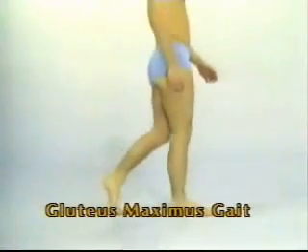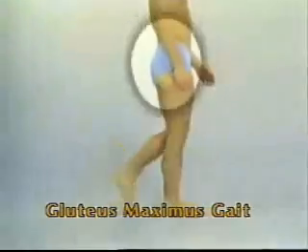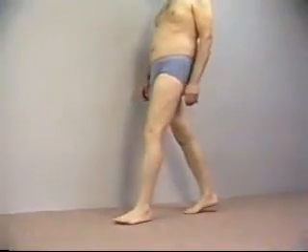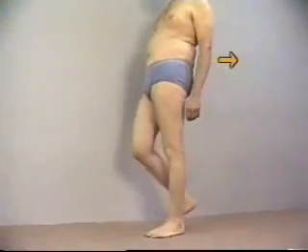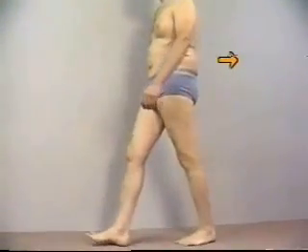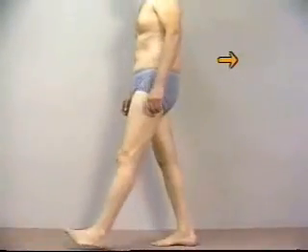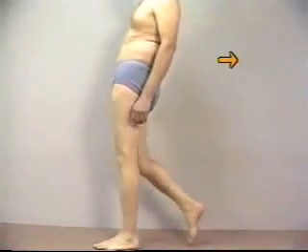Gluteus Maximus gait. During mid-stance, the ipsilateral hip must be maintained in extension or the trunk would collapse forward. If there is weakness of the gluteus maximus muscle, the patient is required to thrust the trunk posteriorly, resulting in an extensor lurch or gluteus maximus gait.